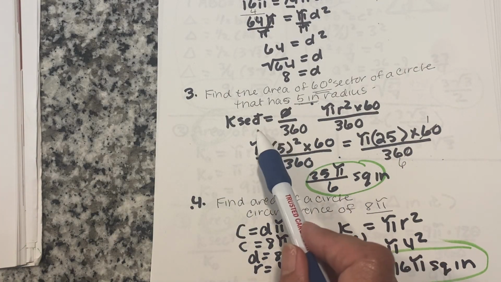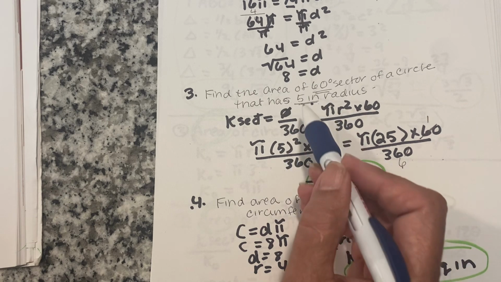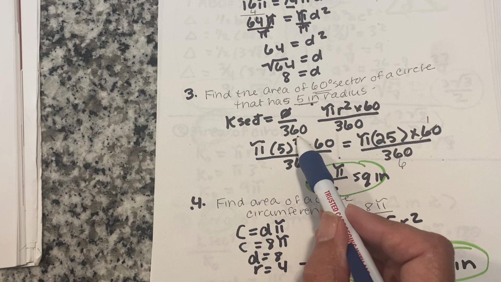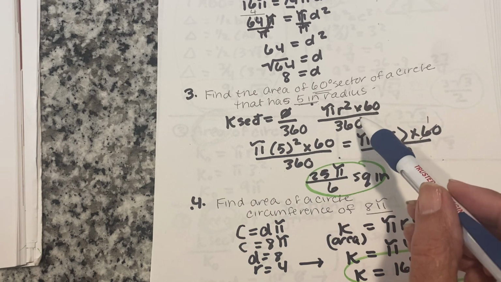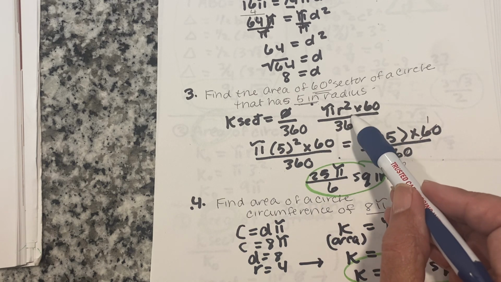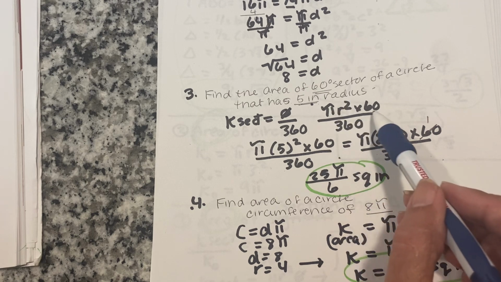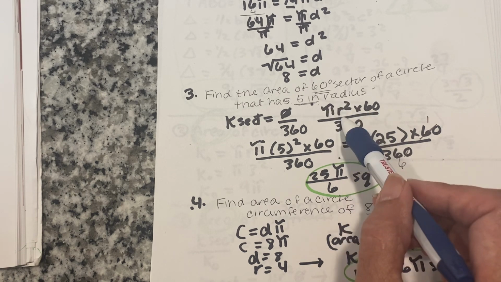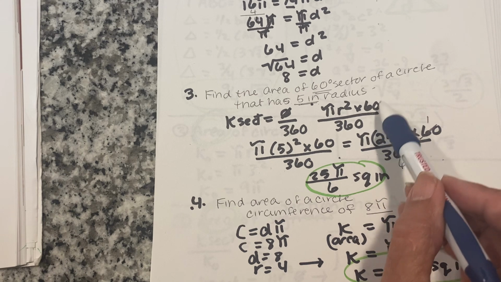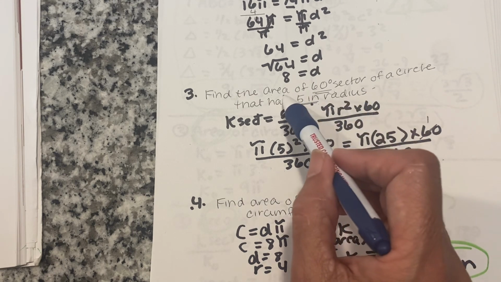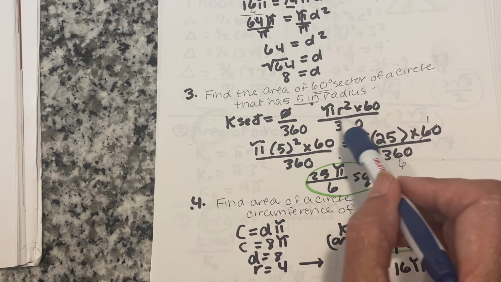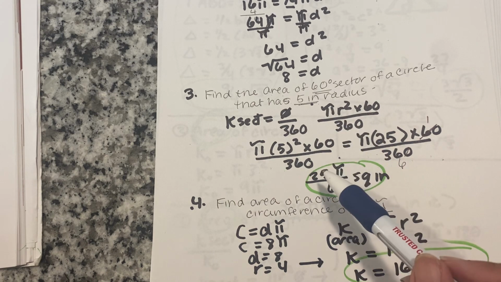So we have K sector, and this just means as a placeholder that you're going to put something in there, divided by 360 equals what? We're going to put pi r squared, the circumference, right? Or not the circumference, but the area, I'm sorry. The area times 60, because you have 60. So area pi r squared times 60, and we're going to divide it by 360.